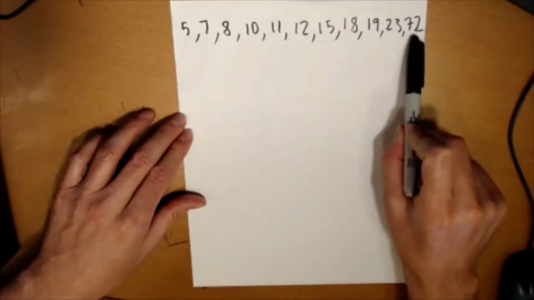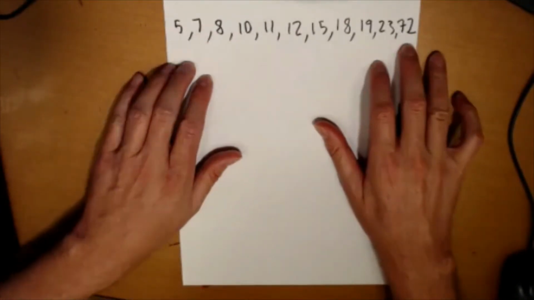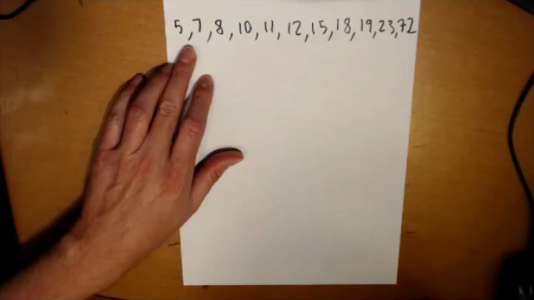You're not going to need to put them in order. I'm going to show you how to do it on the calculator. But I put them in order right now just to demonstrate a few things.